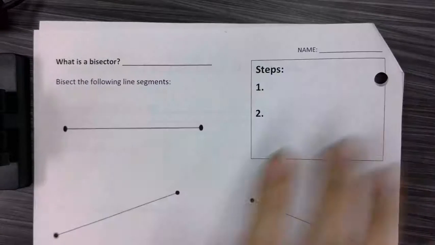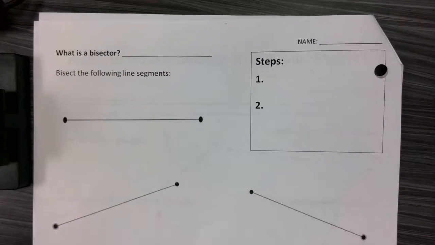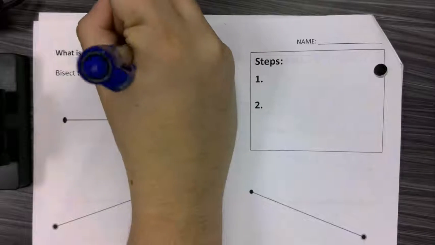Okay, so what is a bisector? What does it sound like it does? What does that mean? Okay, so divide, it actually cuts it in half.